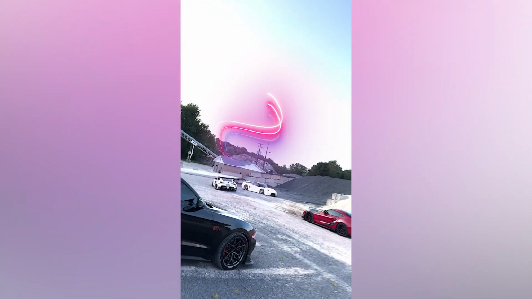You'll get a pussy. Hi guys, in this video I will show you how to make a smooth and stabilized speed ramps in After Effects.